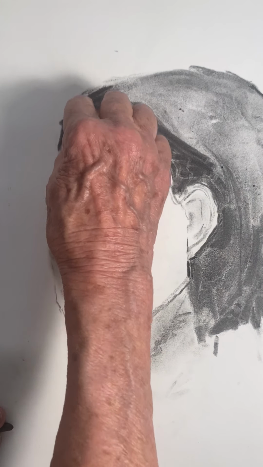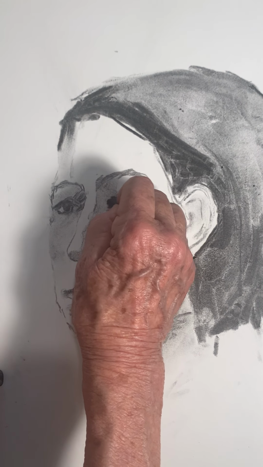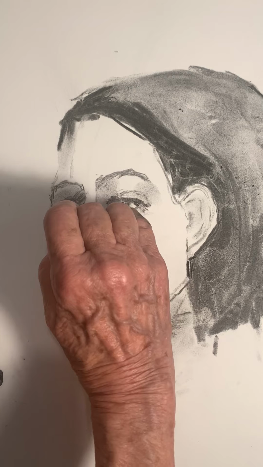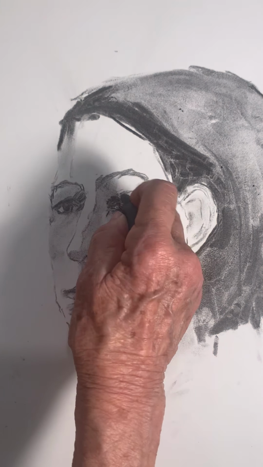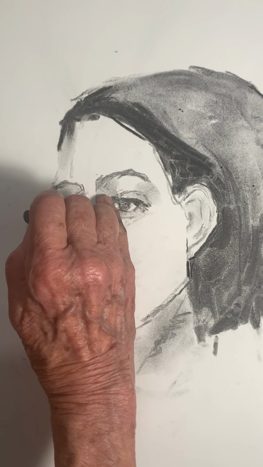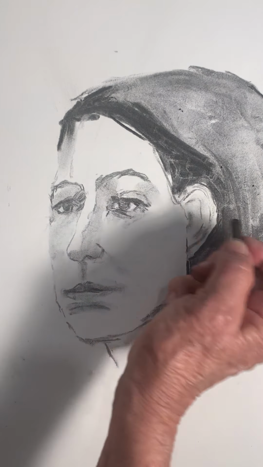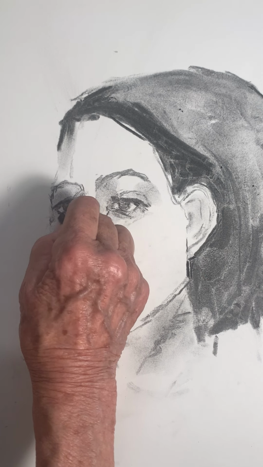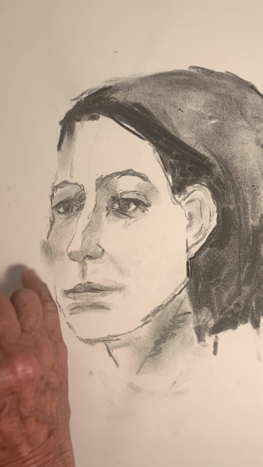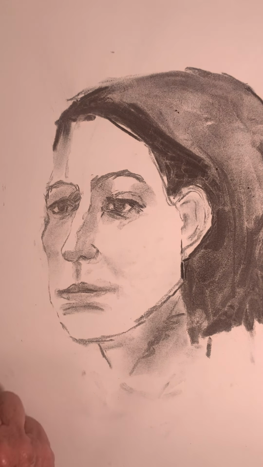Gotta clean it up. And try not to wreck it here while I'm trying to have just a little bit more going on there with her eye. A little bit of cheekbone. And you can see you can just keep working on this and putting more and more in.